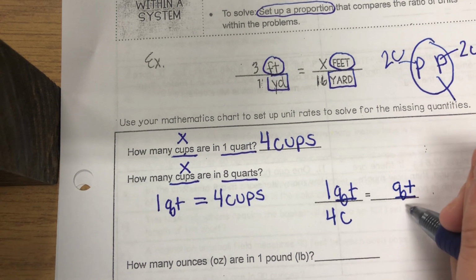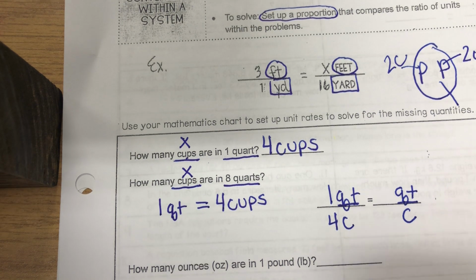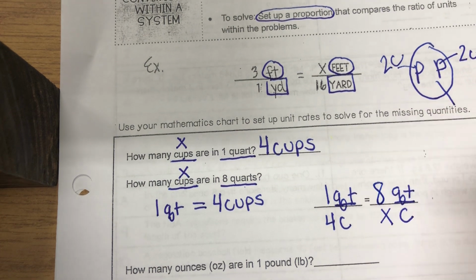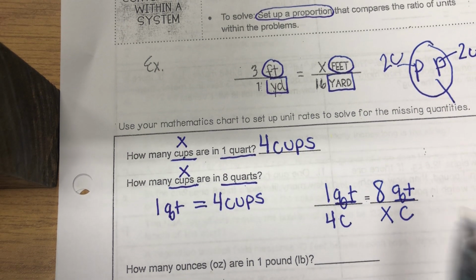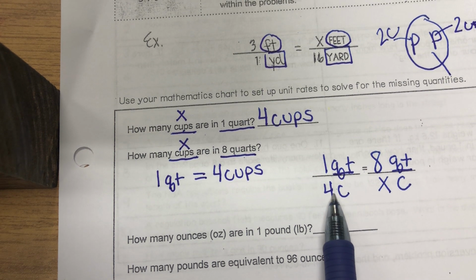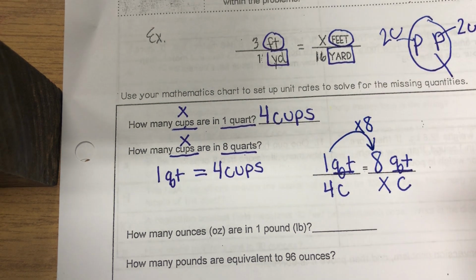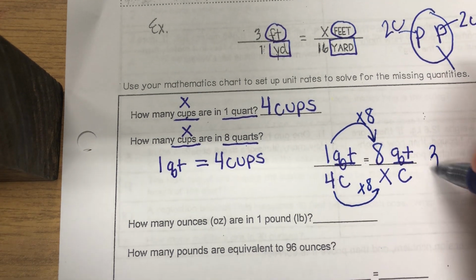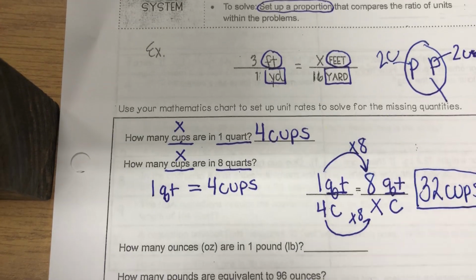So quart over cups. Now it says how many cups, that's my X, so I'm going to put an X there, are in 8 quarts. So 8 goes on top. You want to check: quarts equals quarts, cups equals cups. Perfect. So now you can either cross multiply, or you can see what the relationship is from 1 quart to 8 quarts. Well, I know I have to multiply by 8. So 4 times 8 is 32 cups. So that's how many cups are in 8 quarts.